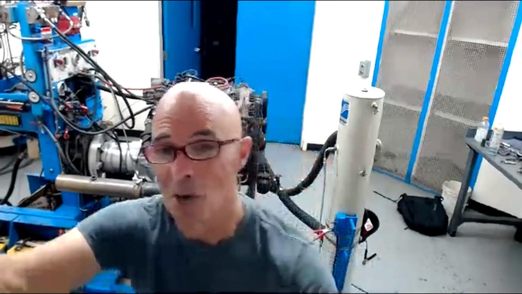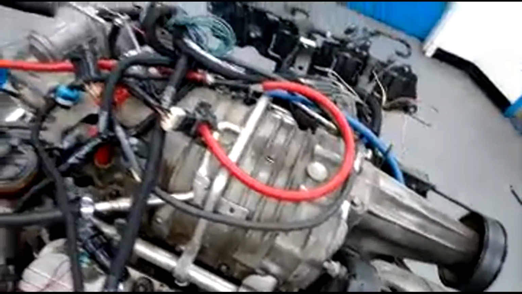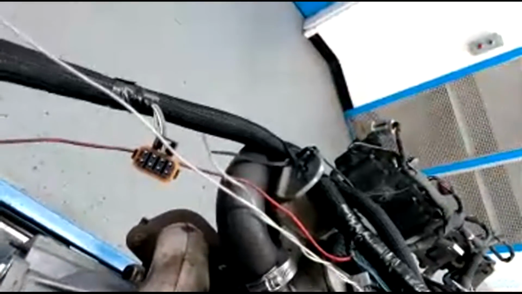So you want to see the blower? The blower should be a Gen 5 blower. Yeah, it should be a Gen 5 blower. It has the drive-by-wire throttle body. Were we going to look at that? Yeah. It is actually really drive-by-wire.